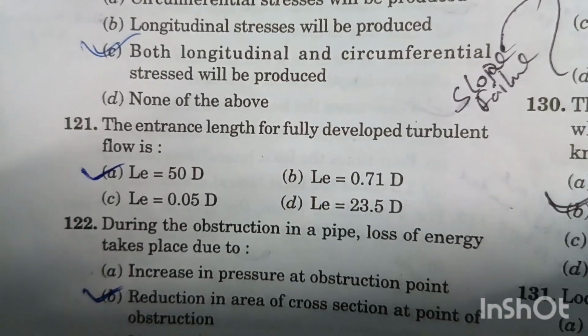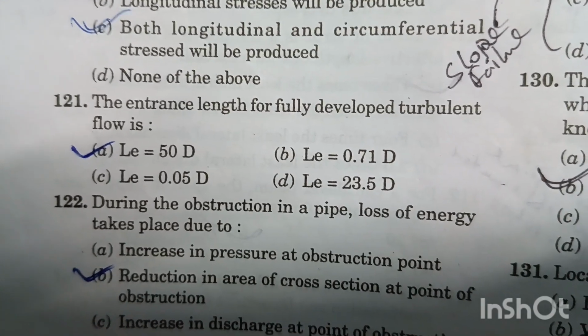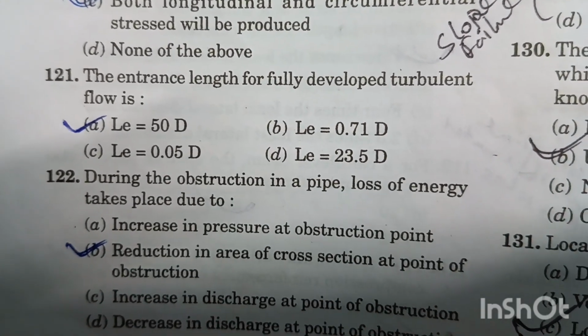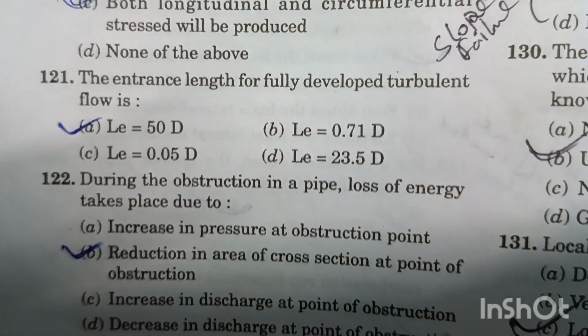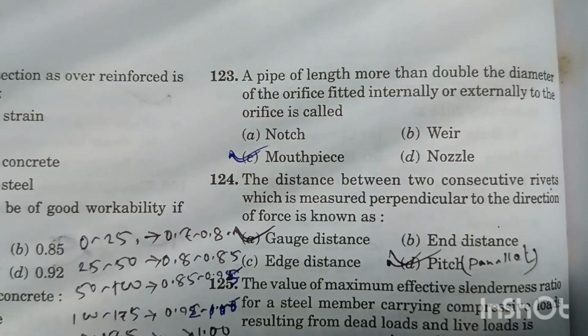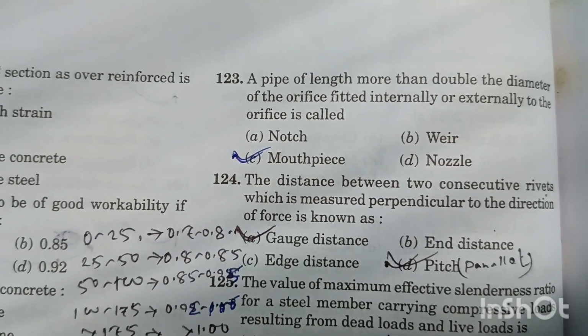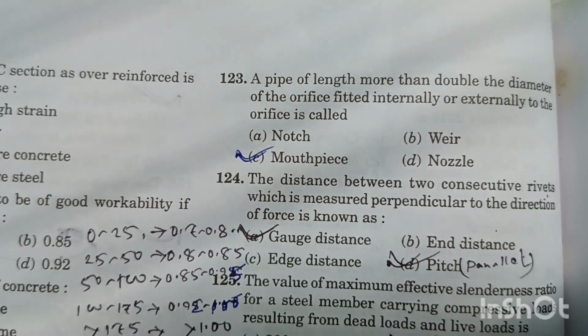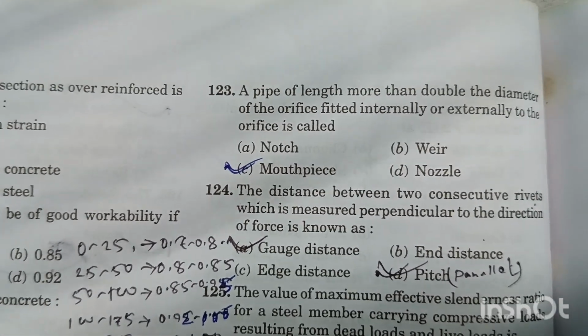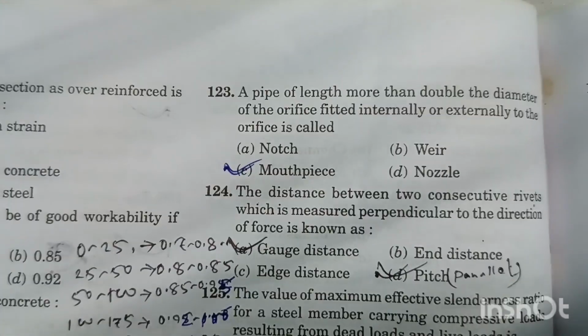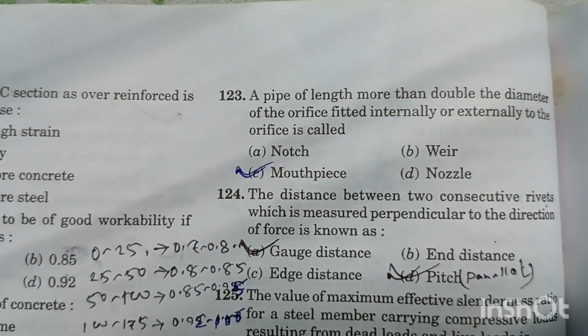During the obstruction in a pipe, loss of energy takes place due to reduction in area or cross section at the point of obstruction. Option B is the right answer. Question number 123. A pipe of length more than double the diameter of the orifice fitted internally or externally to the orifice is called mouthpiece. Option C is the right answer.